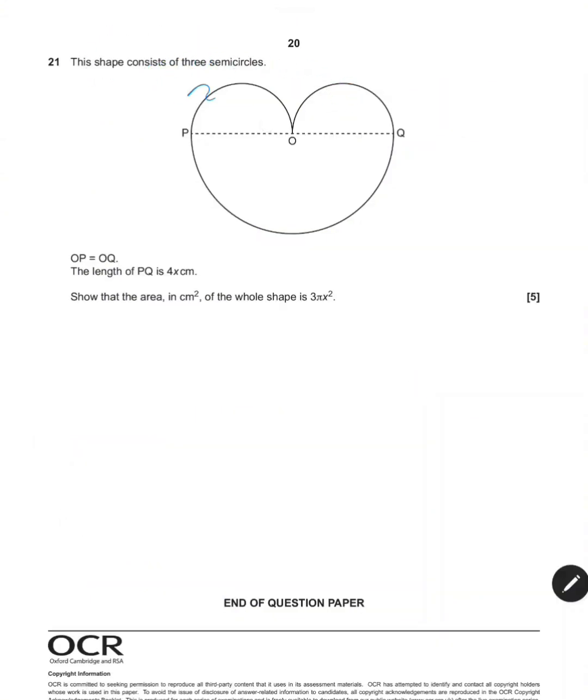Final question on this paper, we've got this love heart shape, which is actually 3 half circles. We're only told one measurement, which is from P to Q, is 4x. So from P to Q is 4x. And we're asked to work out the area of the whole shape. Looks complicated, but this is just circle work. So I'm going to start with this bottom semicircle. Let's draw that out.